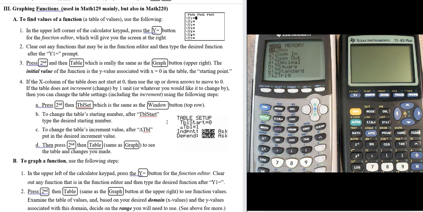All right. Now if you hit window, you'll see what the settings are for that standard viewing window, which is from -10 to +10, and then for the Y min and the Y max from -10 to +10. And then the scale, X scale and the Y scale, they're each 1 because the reason for scale is the slash marks. It tells you how much each slash mark is worth. 1 unit.